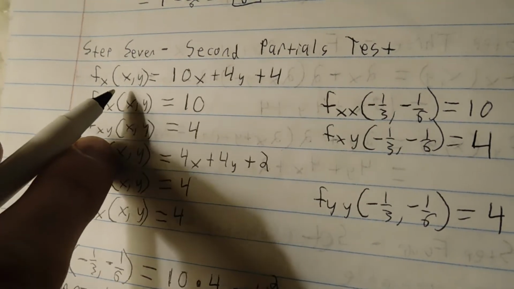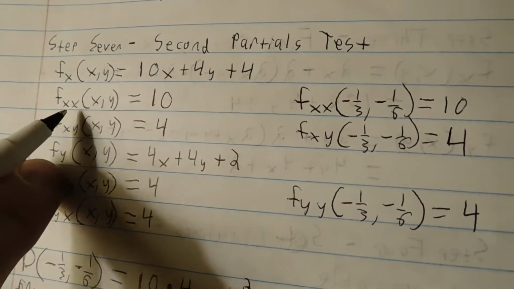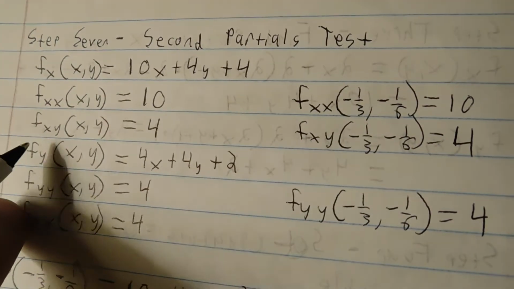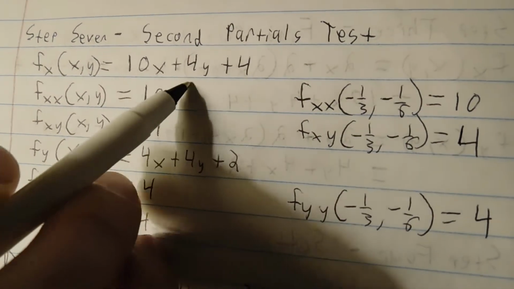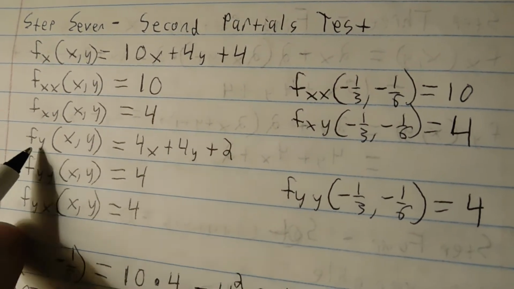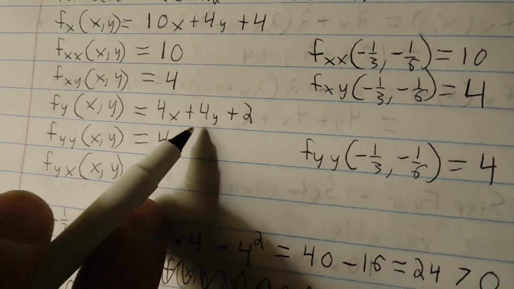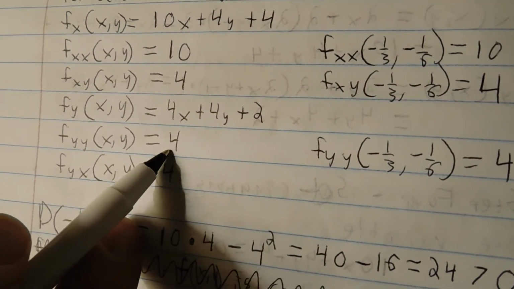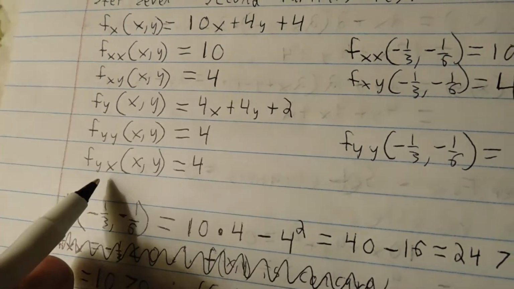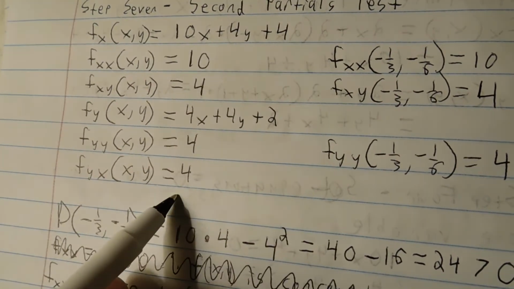We said f of x of (x, y) was 10x plus 4y plus 4, so f double x is just going to be 10, the derivative of 10x. F of xy would be the derivative of the 4y, which would be 4. We said f of y was 4x plus 4y plus 2. F double y is the derivative of the 4y, which is 4. And then it's always a good idea to double check that your fxy is correct by doing fyx, which is the derivative of the 4x, which is 4.